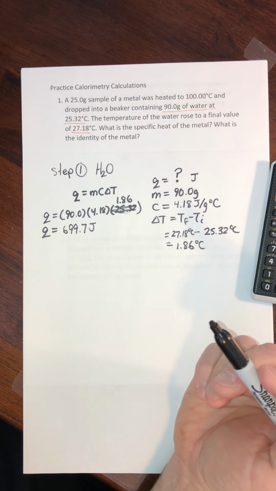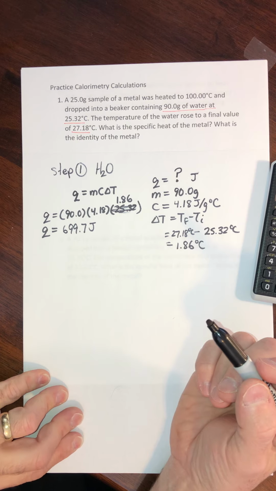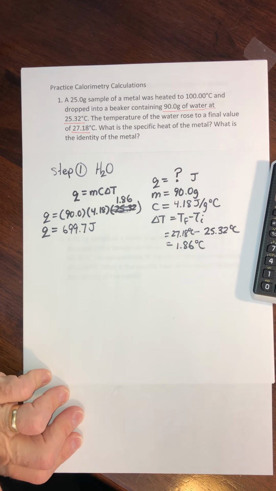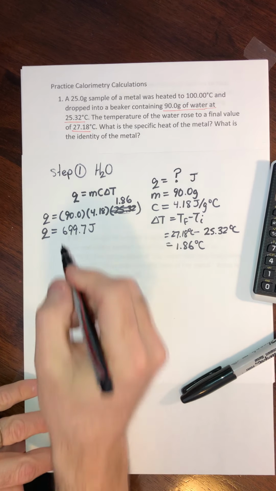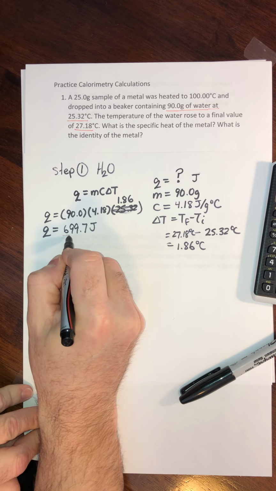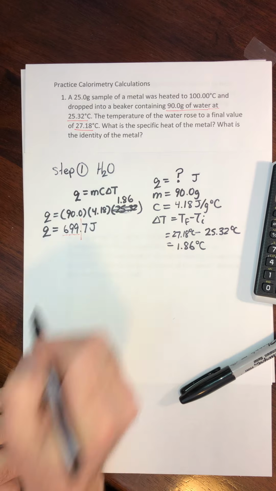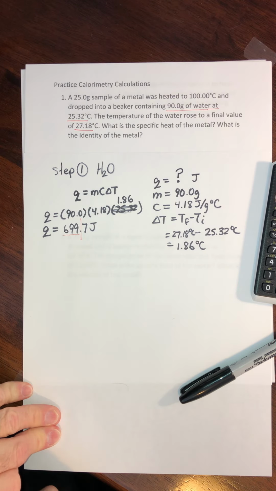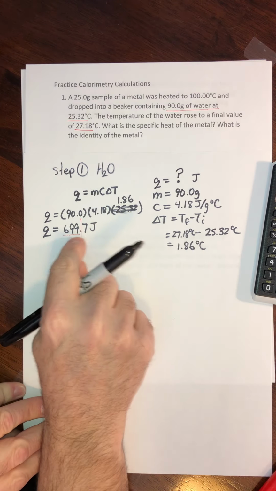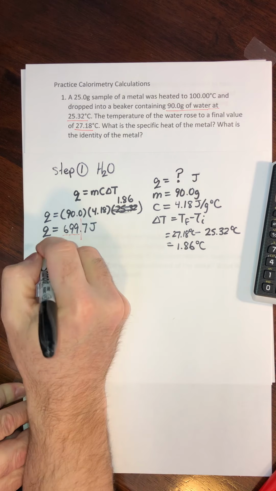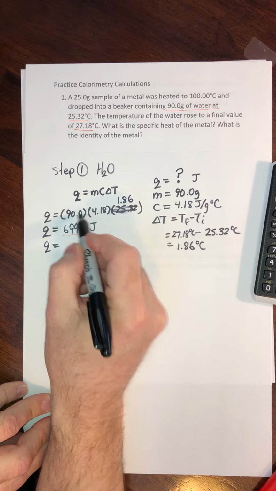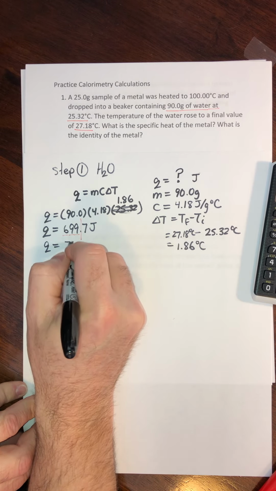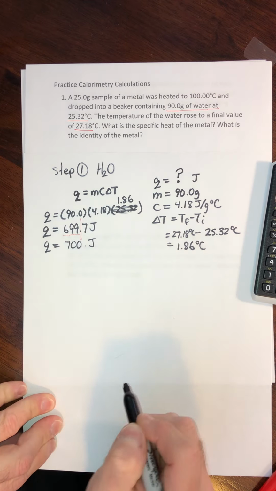It's kind of a classic standard, right? When you're doing science, we do tend to do things with 3 sig figs. So my answer should only have 3 sig figs. So for my answer, I like the 6, I like the 9, I like the 9, but I really want to get rid of that 0.7, right? Because I would like to have only 3 sig figs. So my Q should round. Now, the first number I'm getting rid of is bigger than 5, so it rounds up. So 699 becomes 700 joules.